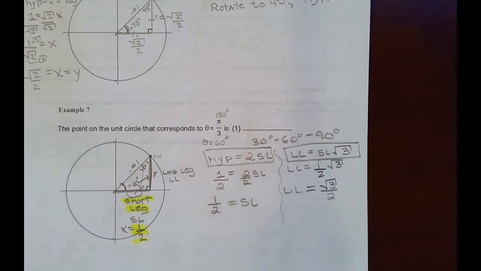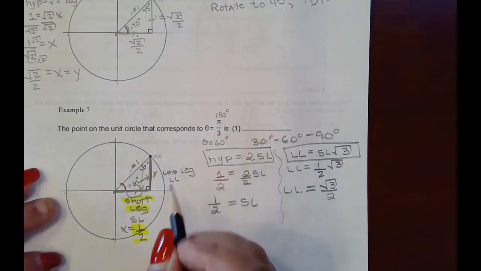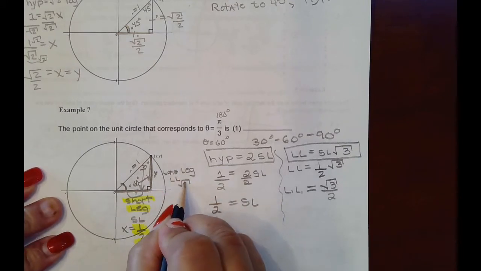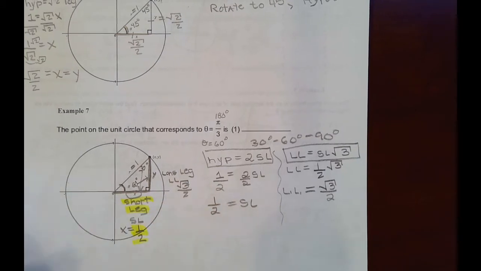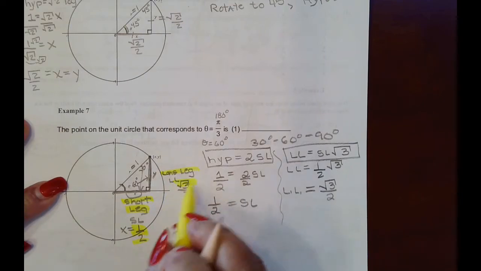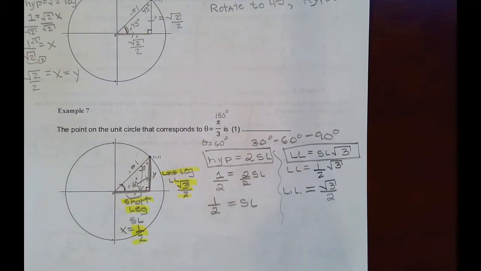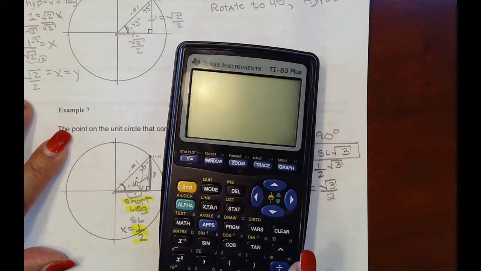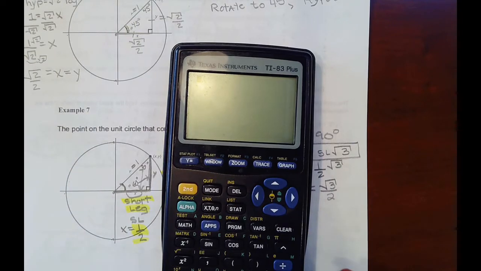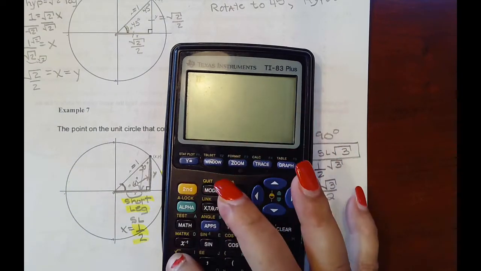And the long leg is always the bigger number. Square root of 3 over 2, which is what we got for the long leg, that is a bigger decimal than this is. This is only 0.5, and square root of 3 over 2 looks like this. It is the longer of the two legs.